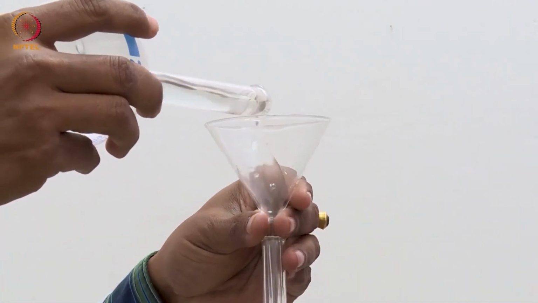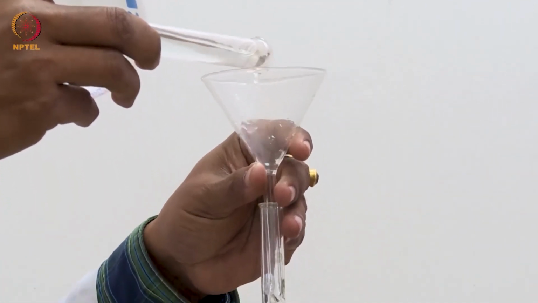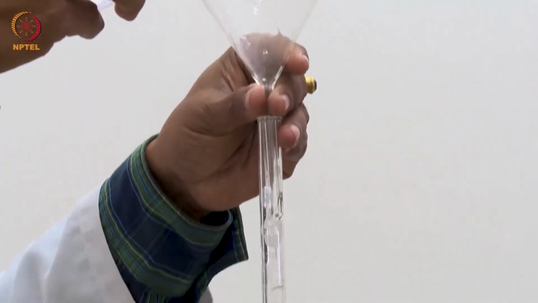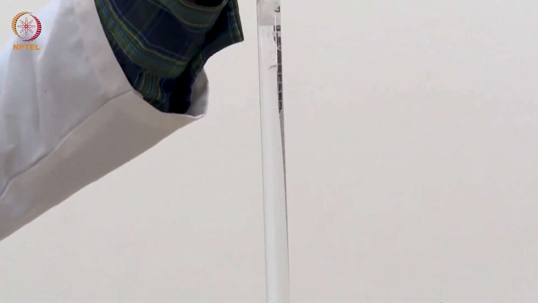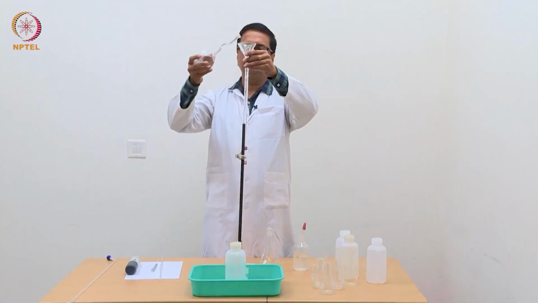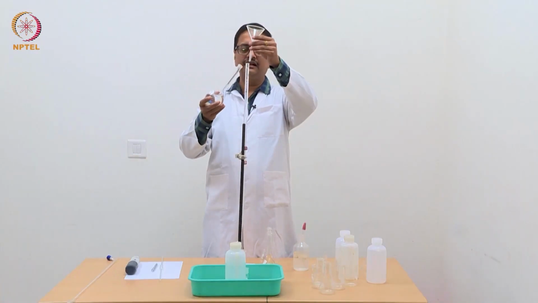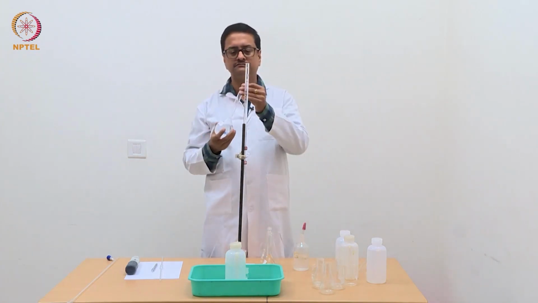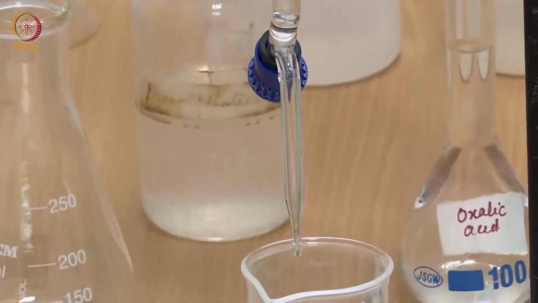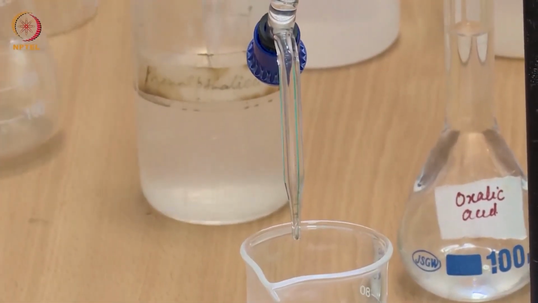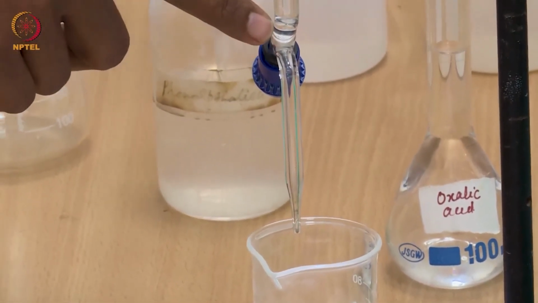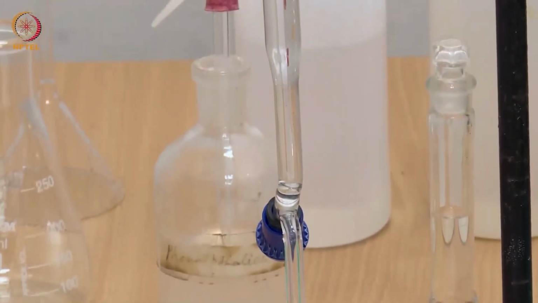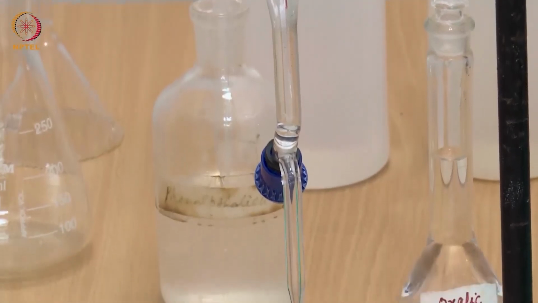The bottom is closed, so we should fill it beyond the 0 mark, because there will be an air gap at the bottom which has to be cleared after we completely fill it. Now you can see that NaOH is filled from this joint where we have the stopcock to the upper portion and the lower part is empty.